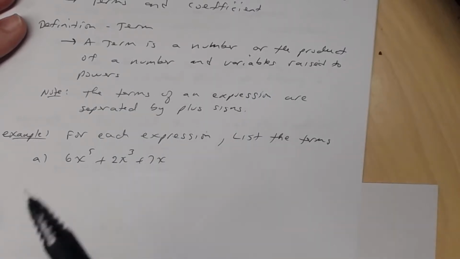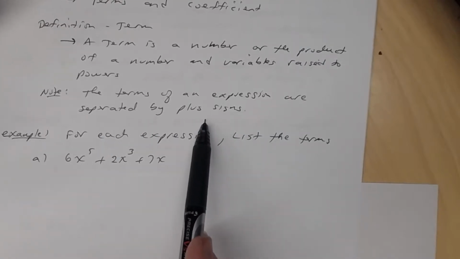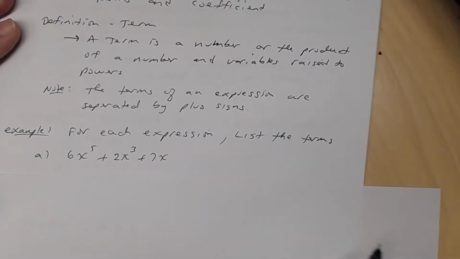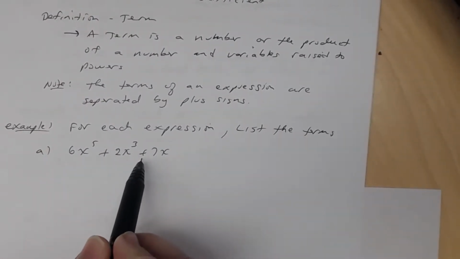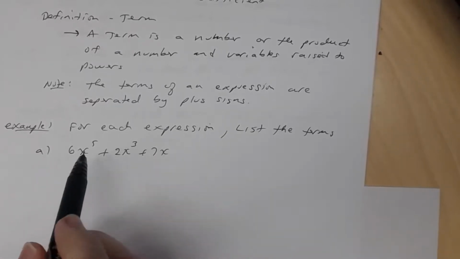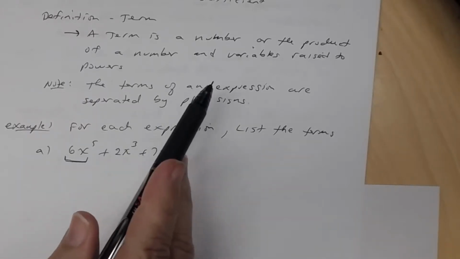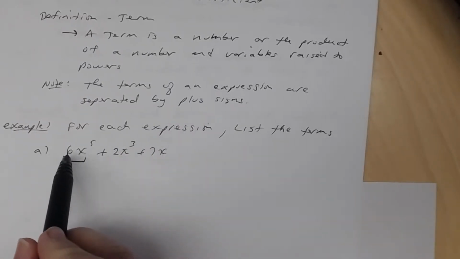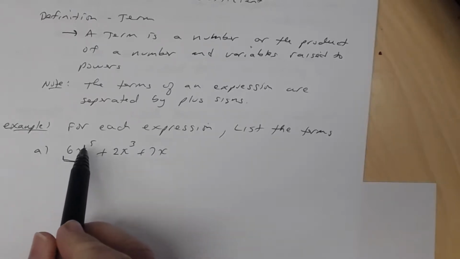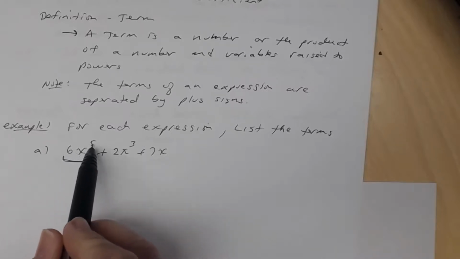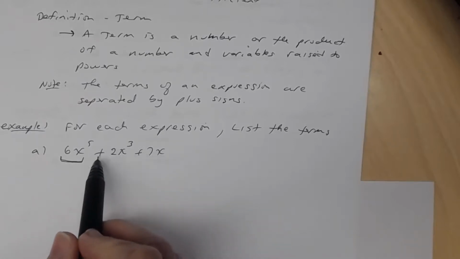So remember that terms of an expression are separated by the addition symbol, the plus signs. So if you look at this expression, you have 6x to the fifth plus 2x cubed plus 7x. So in this expression, the terms would be 6x to the fifth, because remember the definition, one of the definitions of the term is a product. Remember, this means 6 times x to the fifth. So a product of a number and a variable raised to a power. All right, so that's a term. And remember, terms are separated by plus symbols, by the addition symbol.